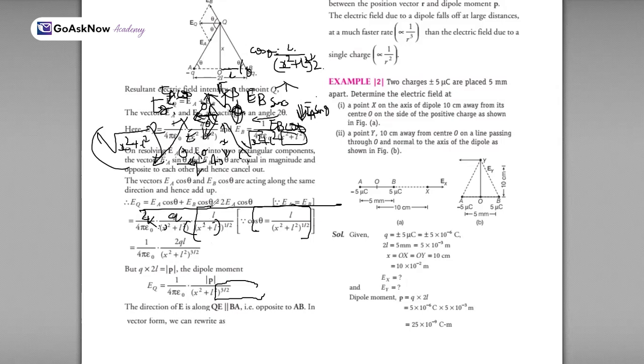So I have written the cos theta value here, and after simplifying, I will get the answer as kQL upon x square plus L square to the power 3 by 2. Why is the 3 by 2 power there? Because x square plus L square to the power 1 is there and half power is there. If you add 1 plus 1 by 2, that will come to 3 by 2. And Q into 2L is P here, that is the dipole moment.